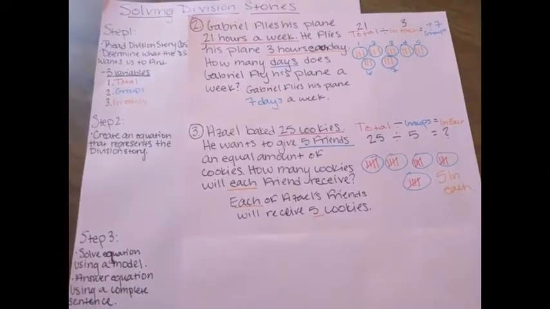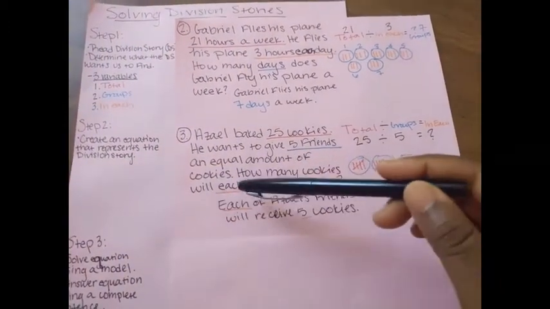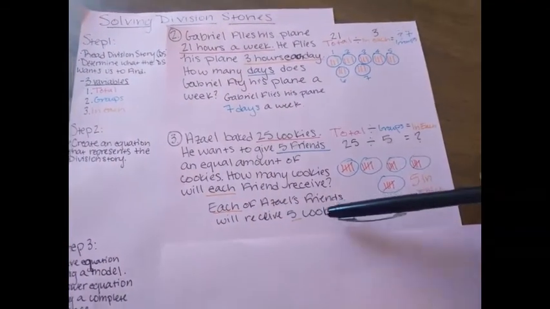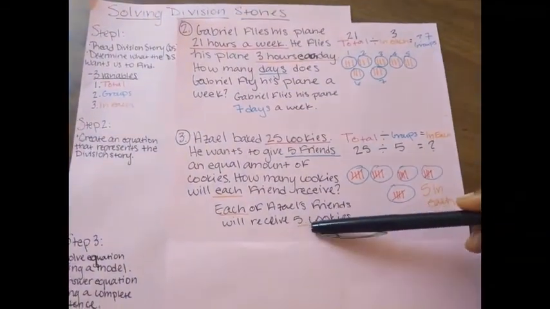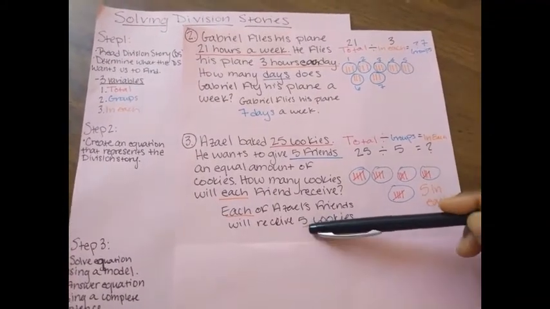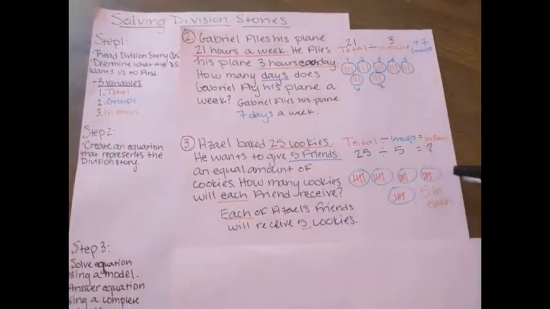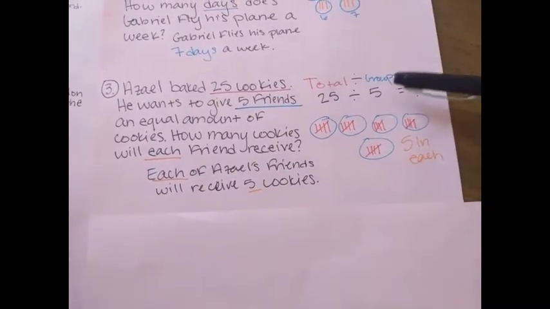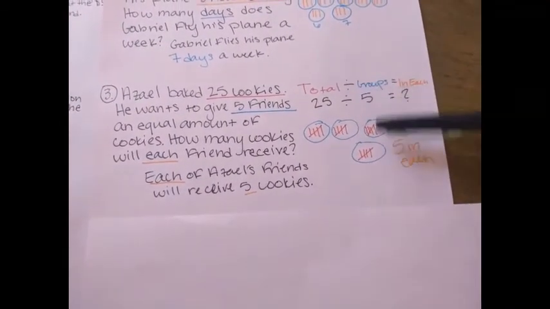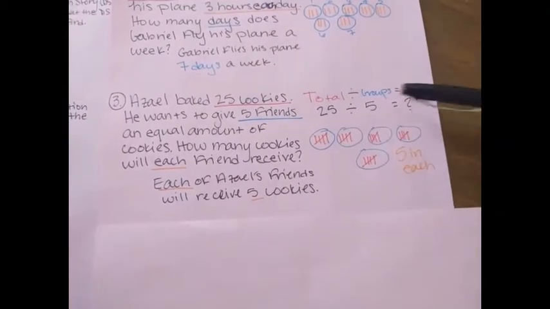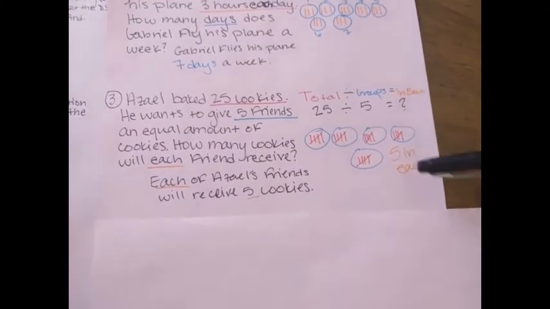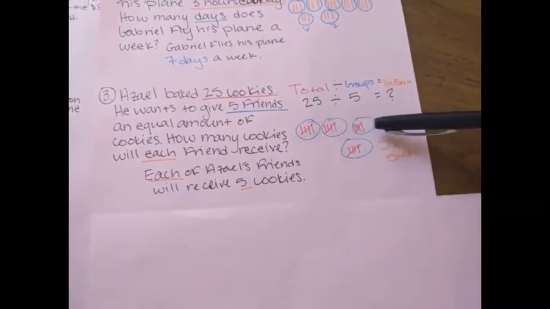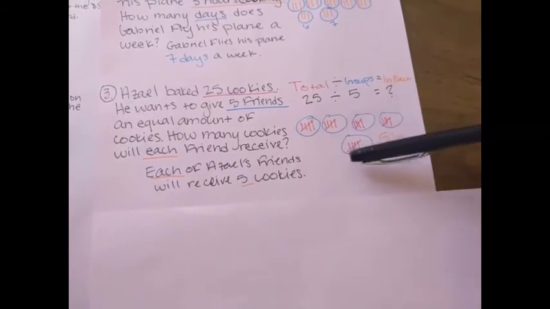Our complete sentence to answer the question, how many cookies will each friend receive, is each of Azael's friends will receive 5 cookies. Our in each is represented in our answer. And if you did not get 5 cookies, go ahead and check your work here. Make sure that your total is represented in your equation and your groups is represented, because that's the information that they gave us to find our in each. And you have properly drawn your groups and in each, and only 25 tallies altogether.